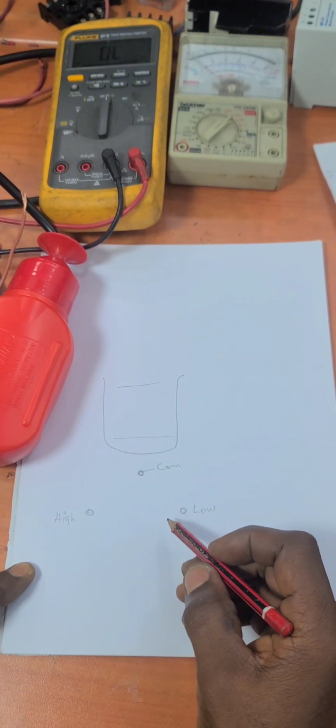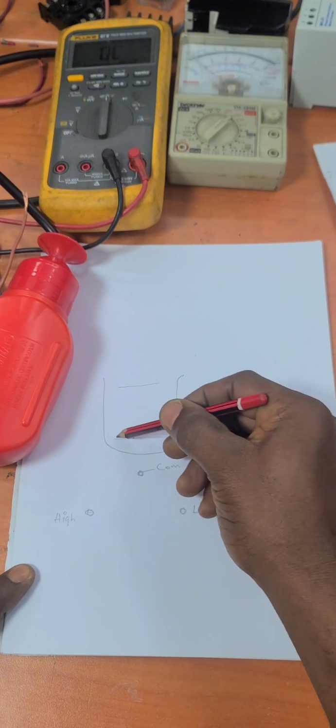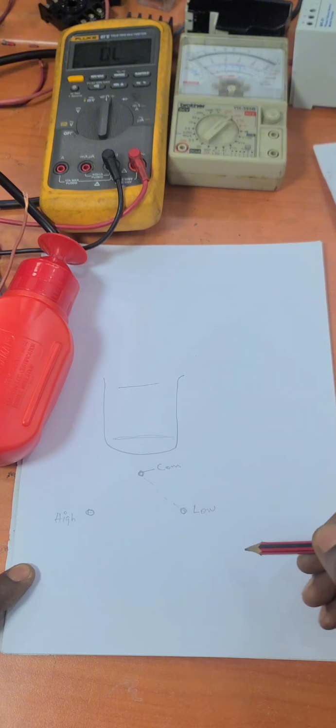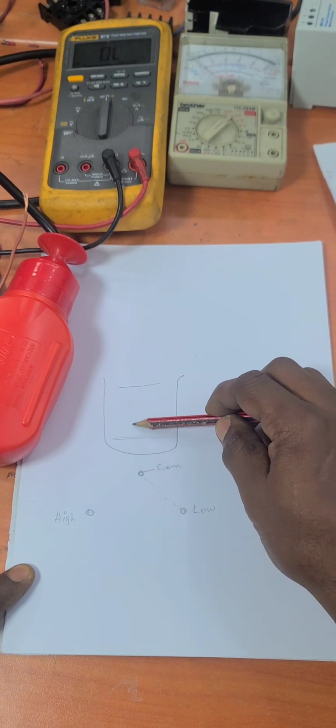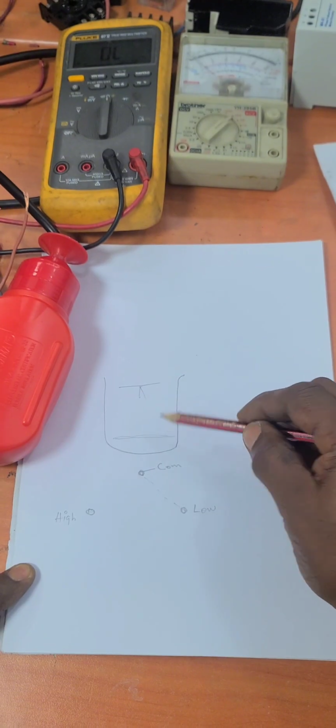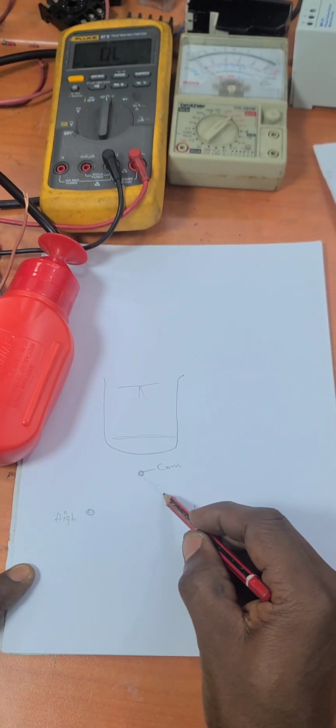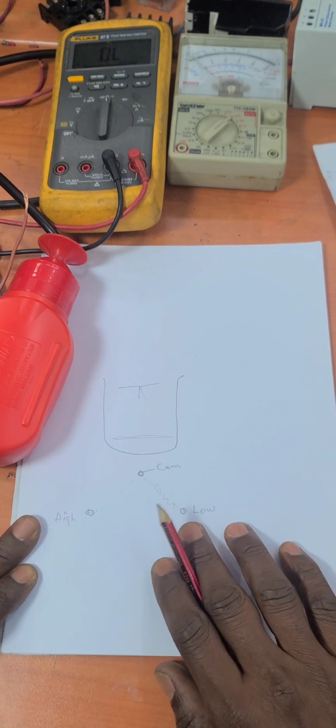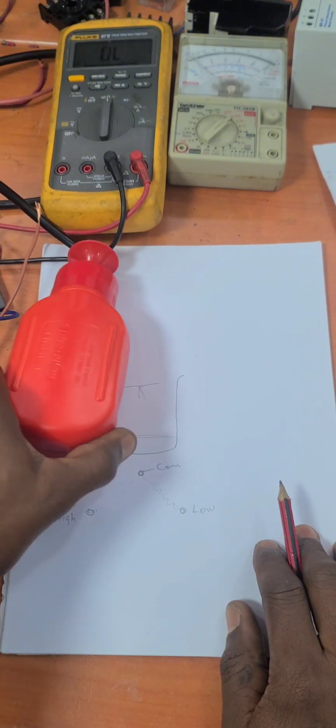So what happens is that when the water level gets low, this contact connects to this place. And when the water level rises up to this level, this contact disconnects from this one and connects to this one. Now, there are 2 things we can achieve making use of this float switch.